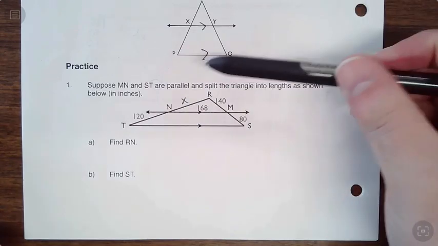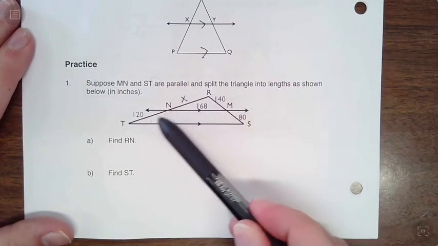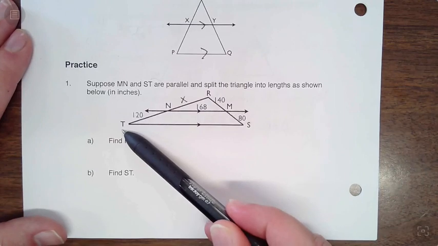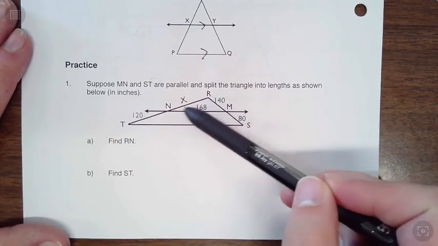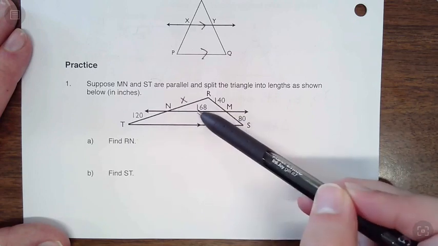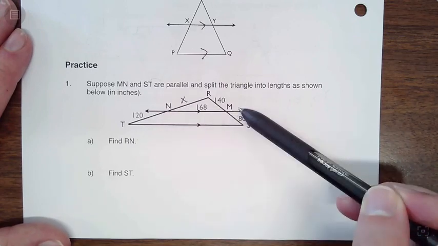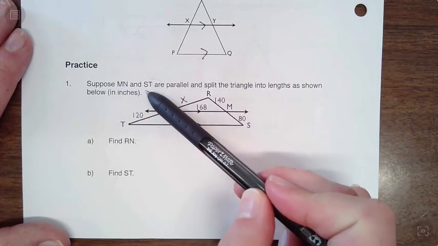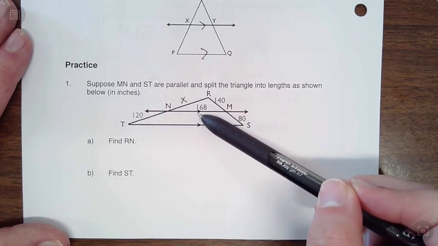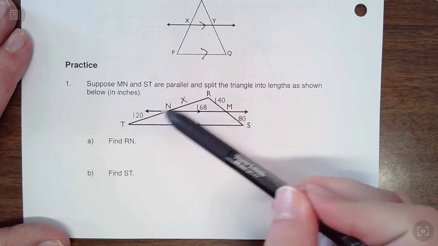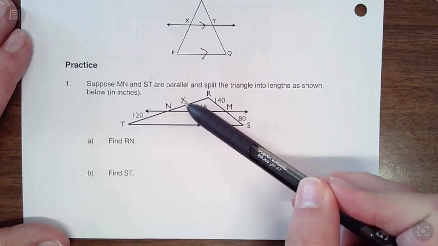Well, what I would look at is X is a portion of the side RT, which is the bigger part of the triangle. So if I look here, that portion is going to be split and created by my segment NM. Well, I do know that MN and ST are parallel. So since I have my parallel side, it's creating my two split pieces here. I have my X and my 120.